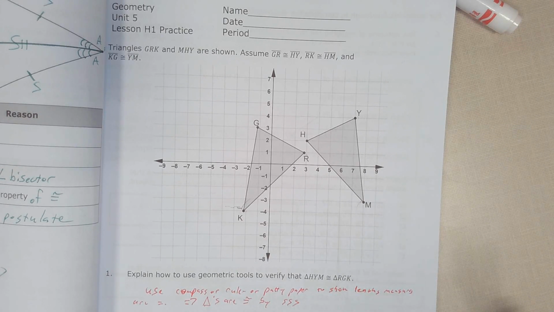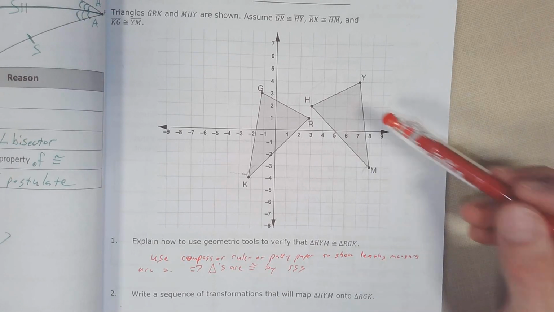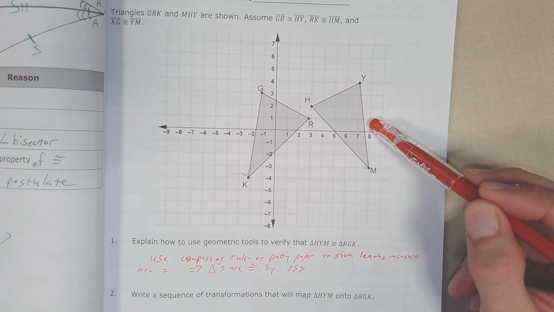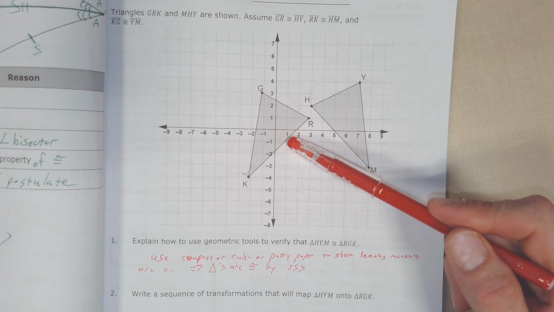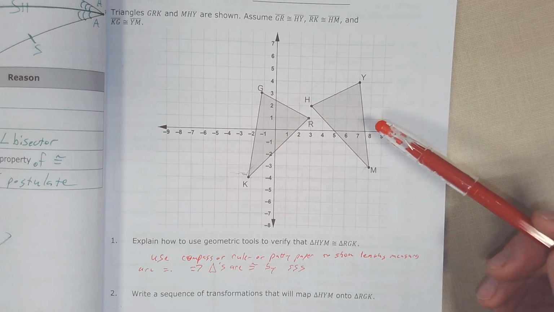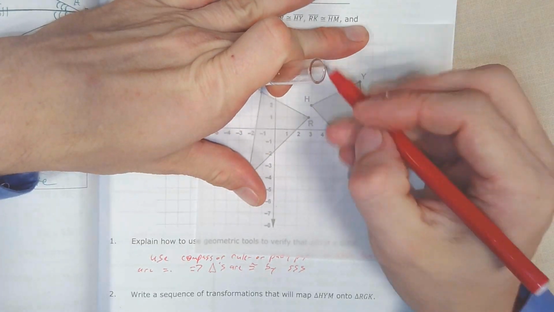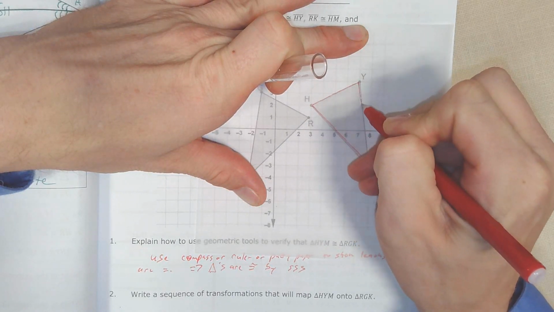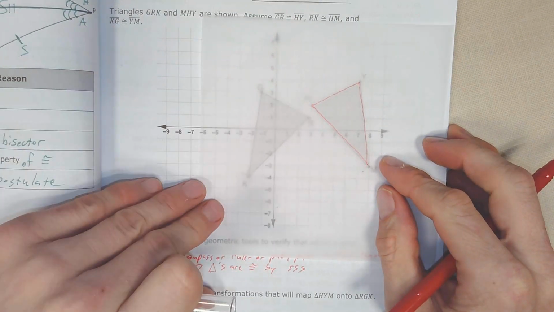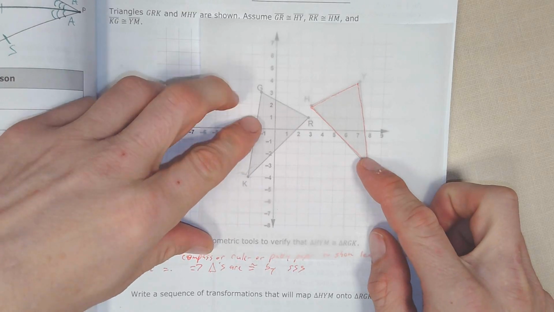So, write a sequence that will map HMY onto RGK. Alright, well, the first thing that we're going to have to do is reorient HMY in the same way as RGK is. So what do we got to do here, right? We have HMY triangle. What is going to be the type of transformation that's going to reorient this in the same direction as RGK?